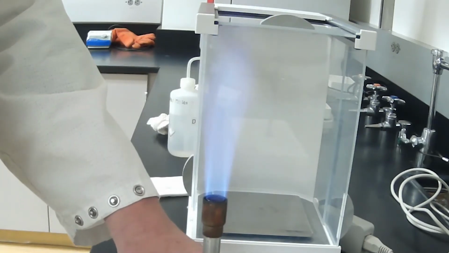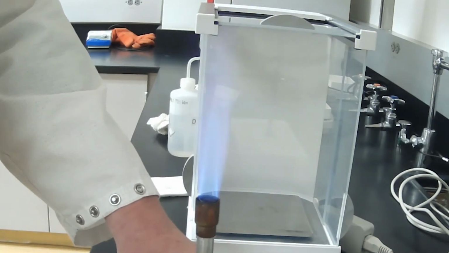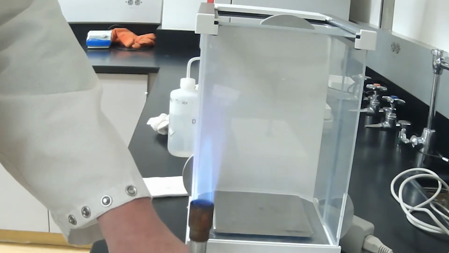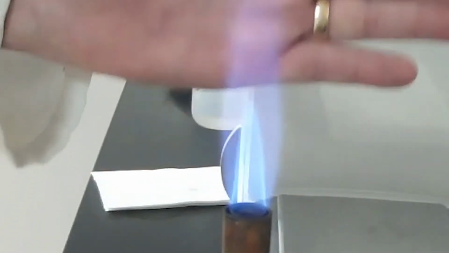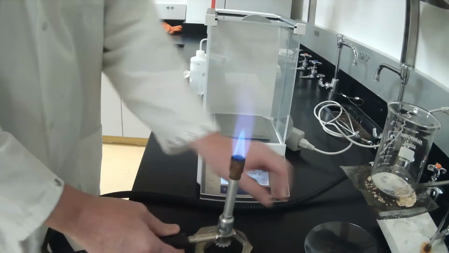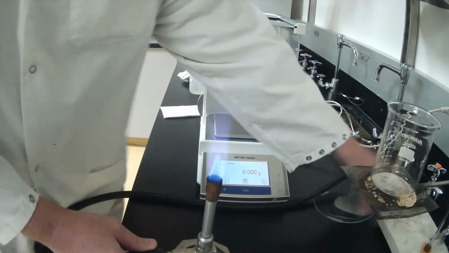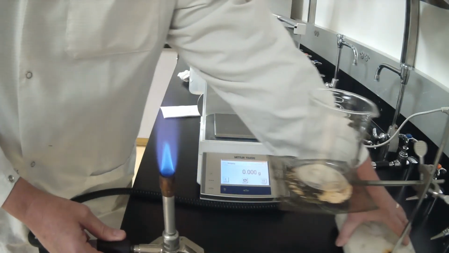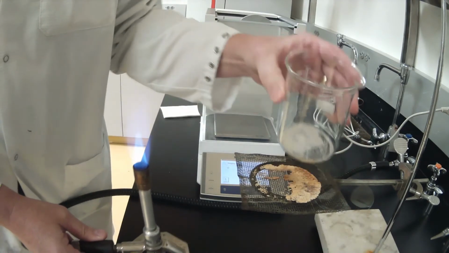And I'm going to decrease the gas flow a little bit on the high side. I want a lovely bright blue cone. I'm going to hold my hand behind it so you can see that I have an intense cone.